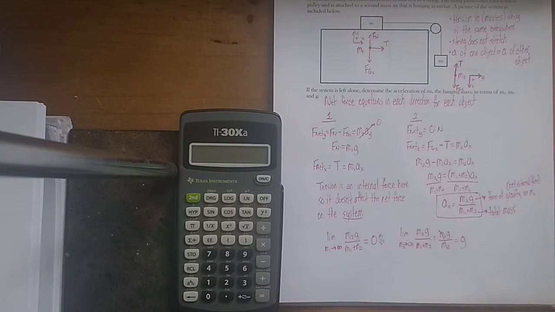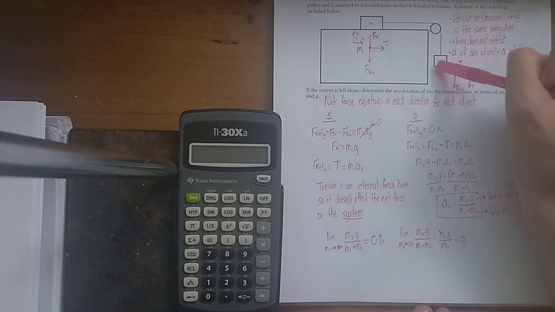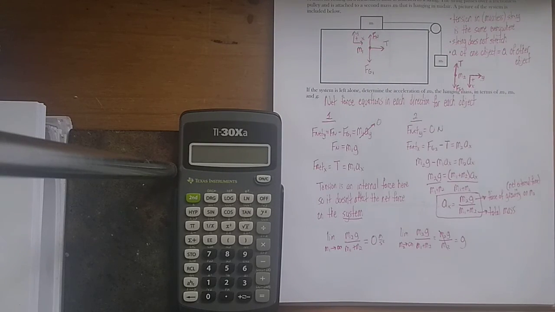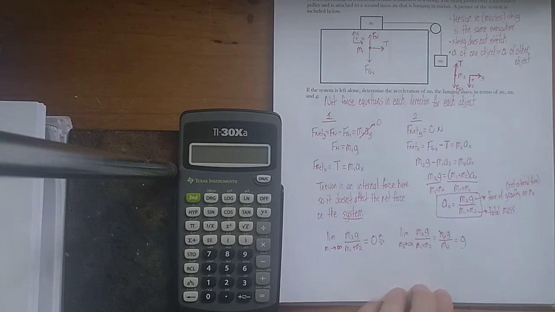But it's not going to cause infinite acceleration, because we know that if there's not really anything holding M2 back, it's almost like it's in free fall. And in free fall, the acceleration due to gravity is G. And that seems to make sense. It wouldn't accelerate at an infinite rate. It would be as if M2 is almost in free fall, and therefore it would have an acceleration very close to G.